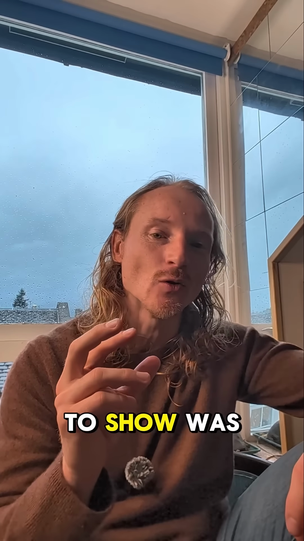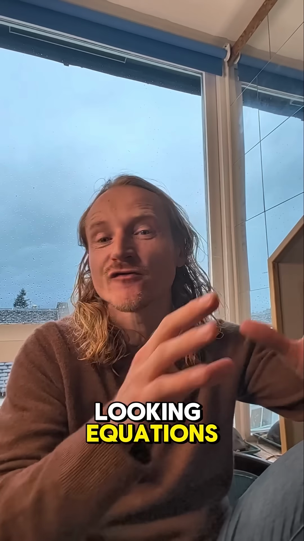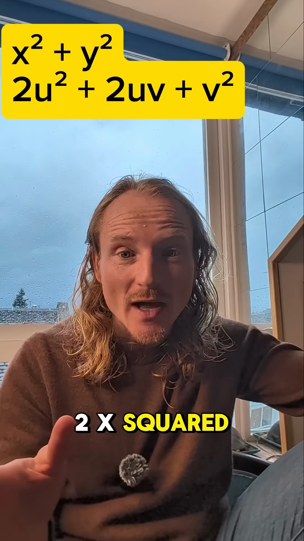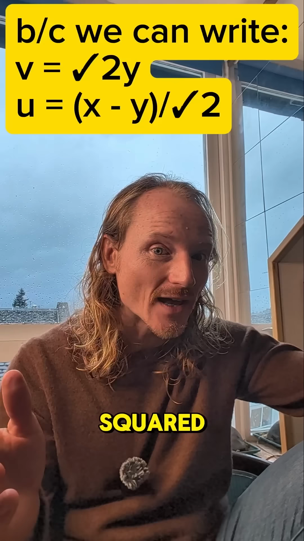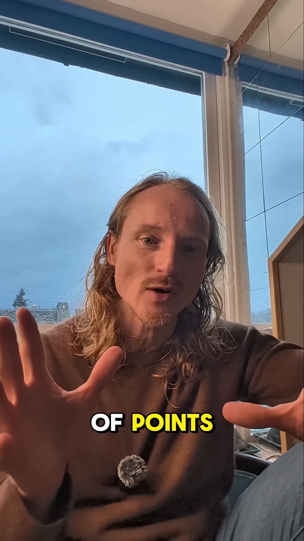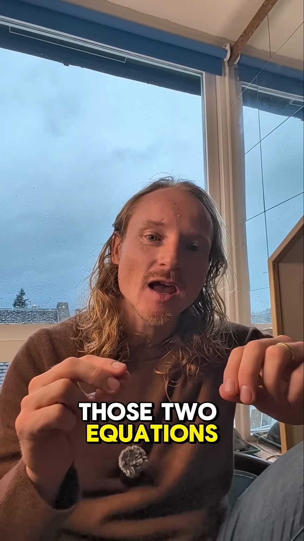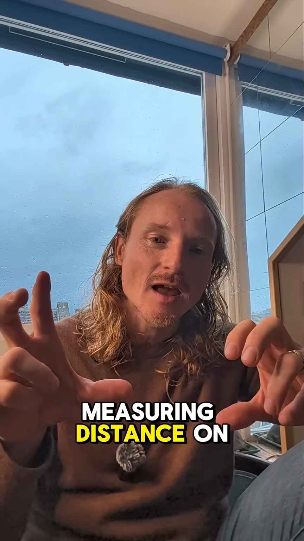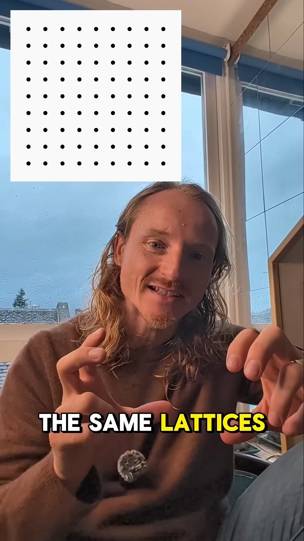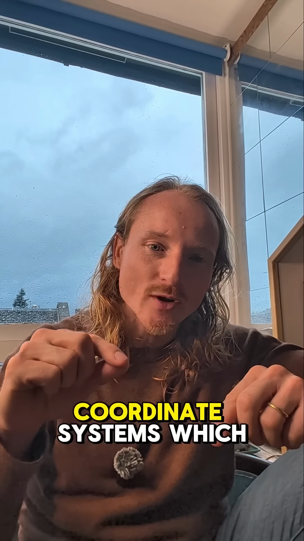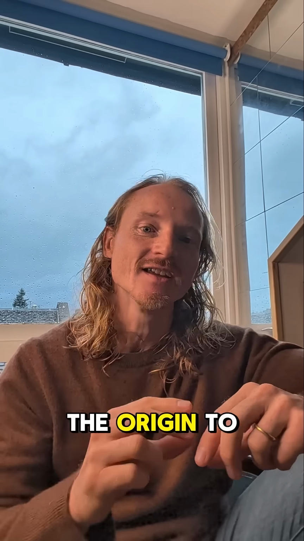What he'd managed to show was that two very different looking equations, for example, x squared plus y squared and 2x squared plus 2xy plus y squared, could represent exactly the same lattice of points. Those two equations are just metrics, so ways of measuring distance, on the same lattice of points, but expressed in different bases, coordinate systems which take you from the origin to each point.